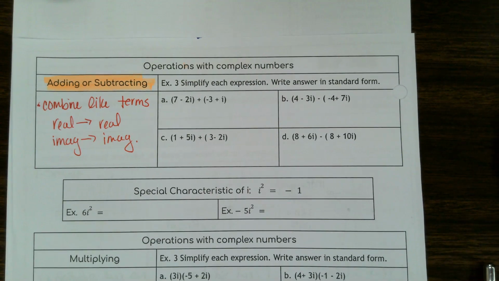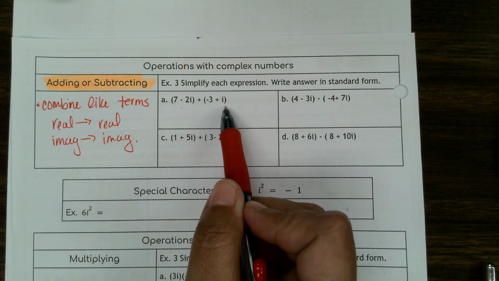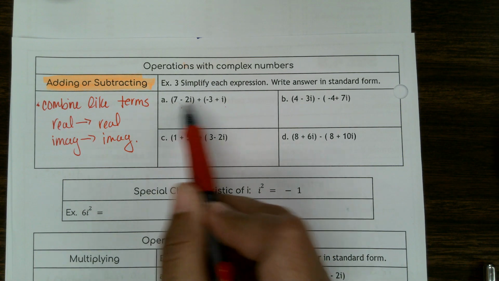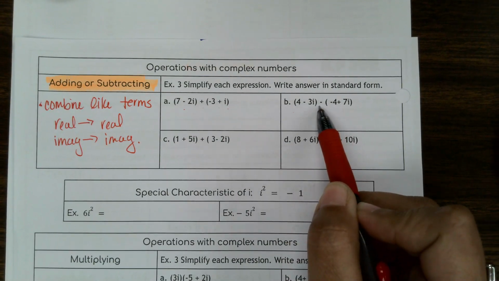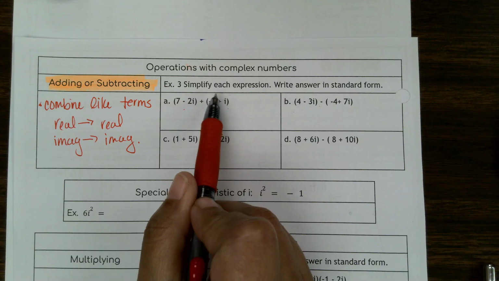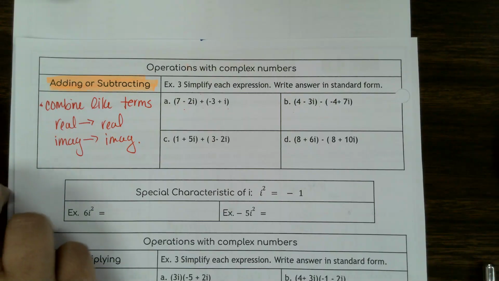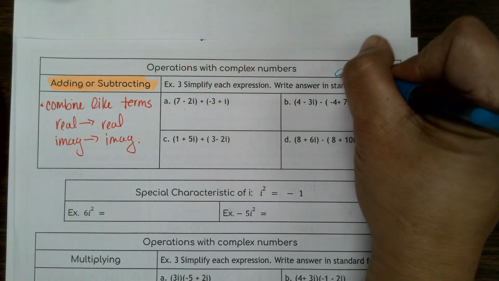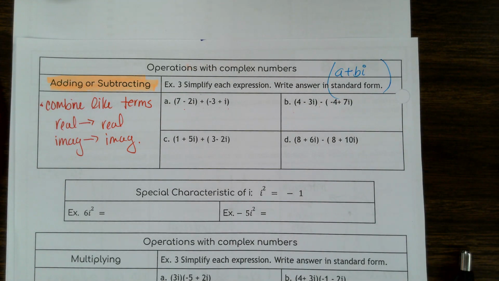Okay, another thing, sometimes they won't tell you straight out that you're going to add, so you have to look at it. The parentheses here are separated by a plus, so that means you're adding them. The parentheses here are separated with a minus, so you're going to subtract. So if you notice, they'll say simplify, and then they say to write it in standard form. Again, standard form means a plus bi.